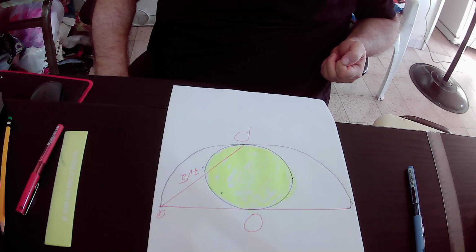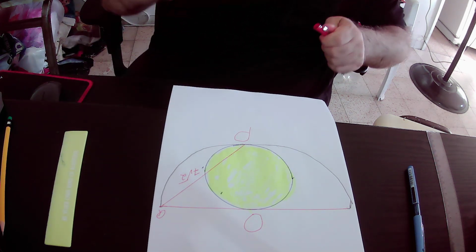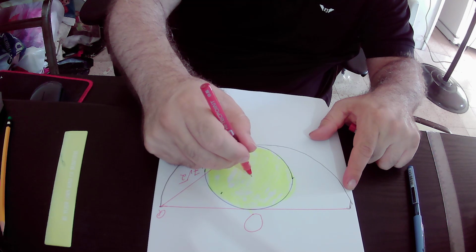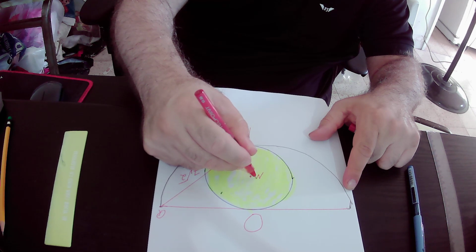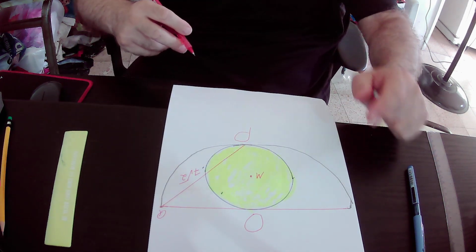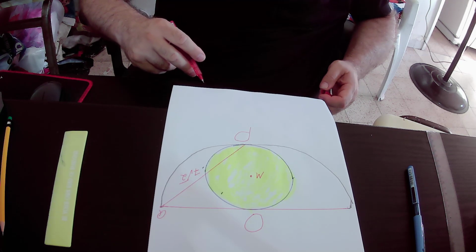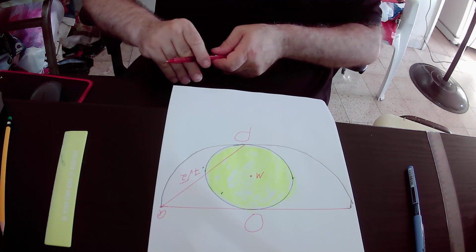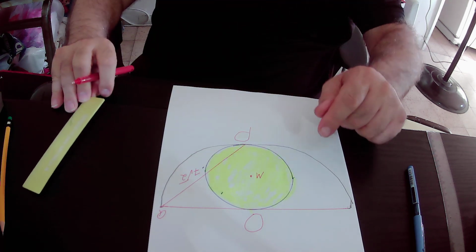And let's call the center of the yellow circle M. So the center of the yellow circle is M, and then we will connect points O and M by a straight line.